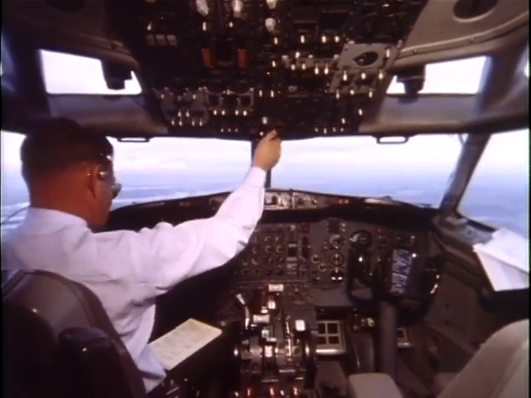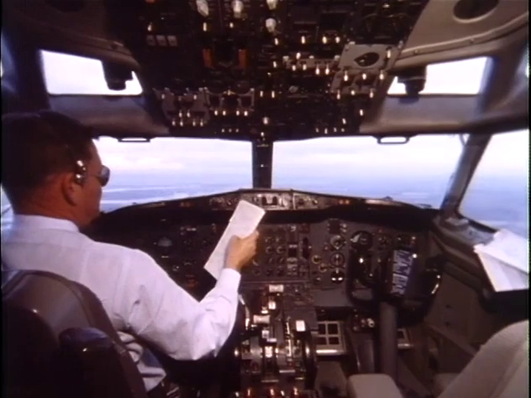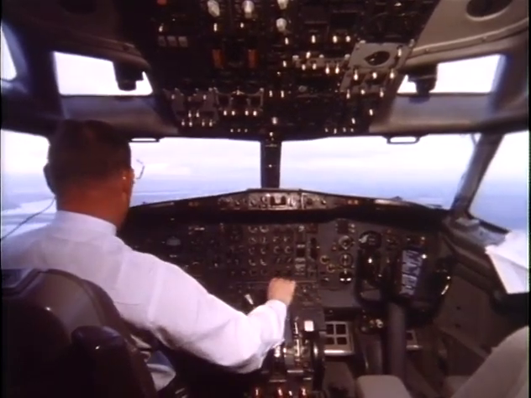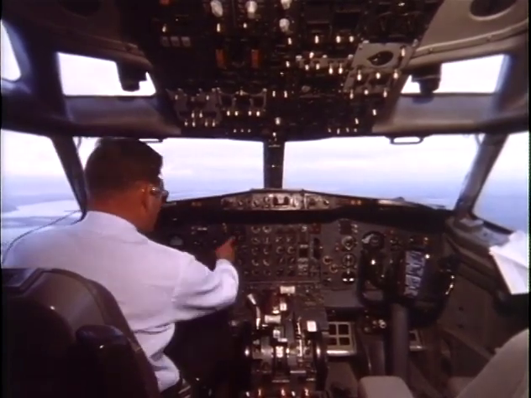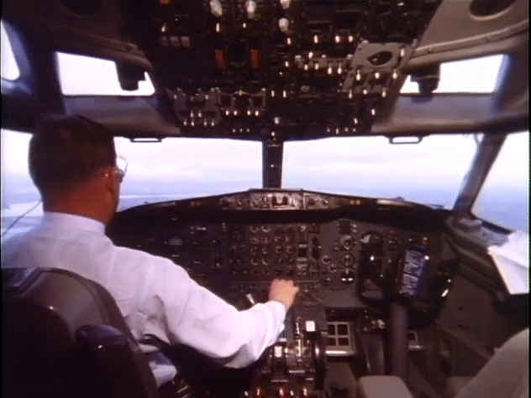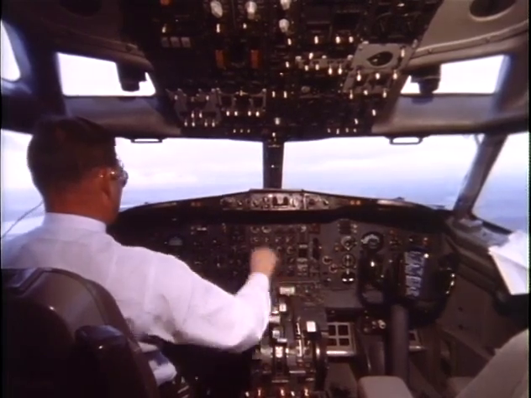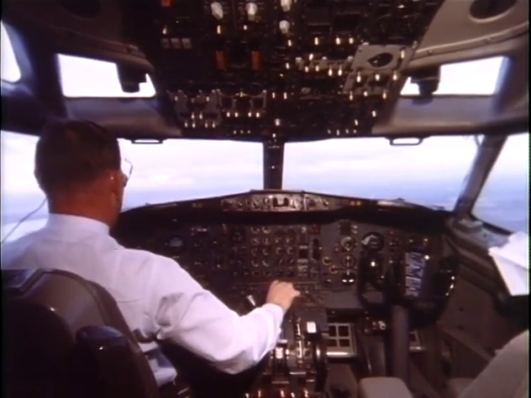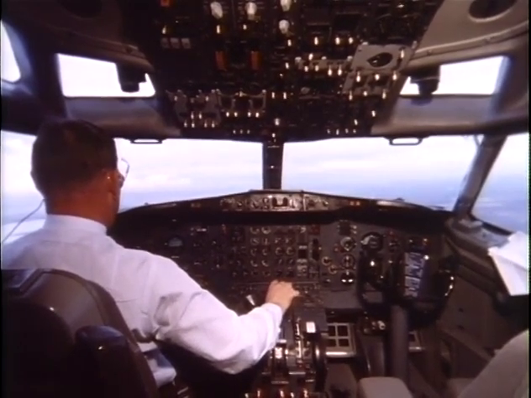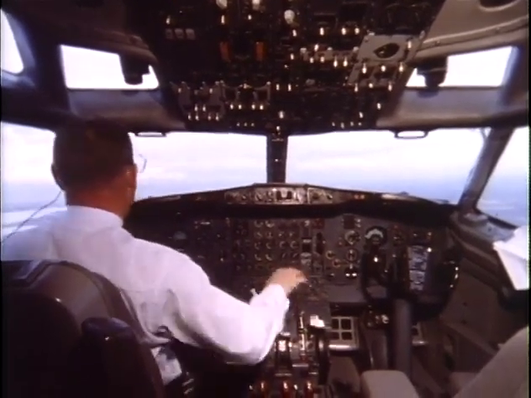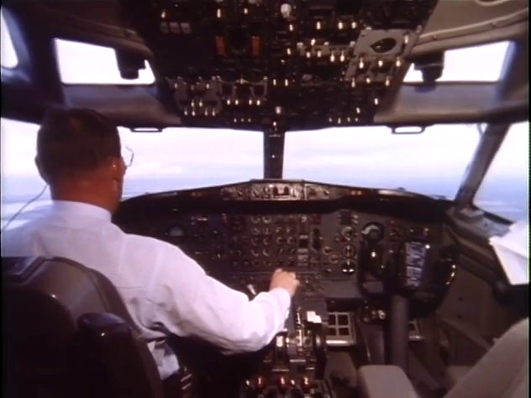Ignition on. The recall portion of the master warning system. The EPR bugs for go-around thrust. The airspeed VREF setting. And auto approach has been selected on the flight director mode selector. Again, slight adjustments to trim.